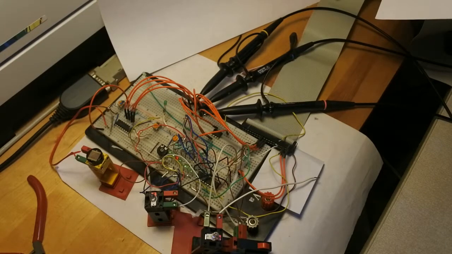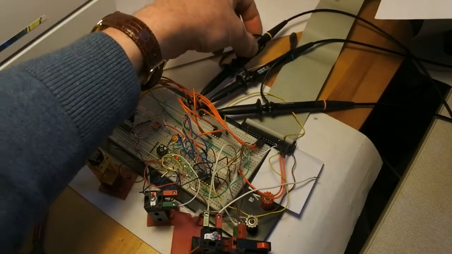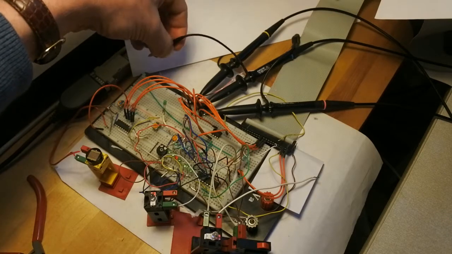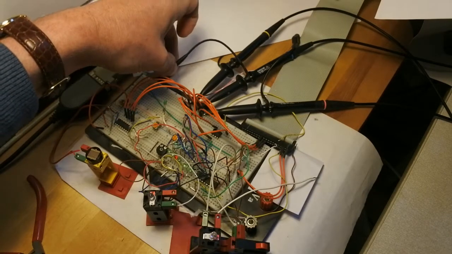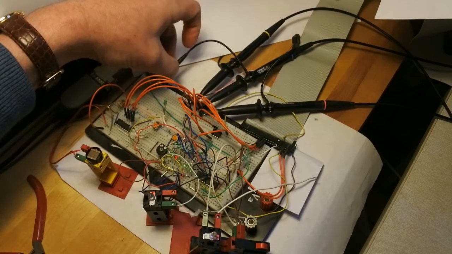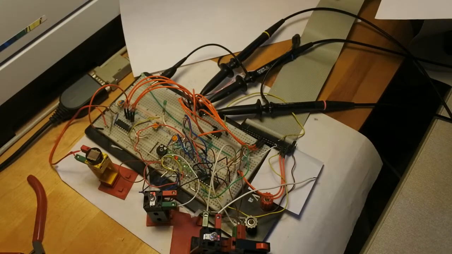What more effect it will have, I don't know yet. And it's best for the oscilloscope also to connect the probe to the ground. So let me do just that. And let's see how things work out.